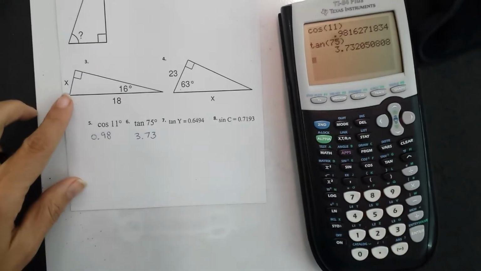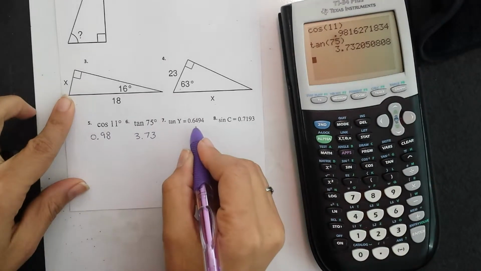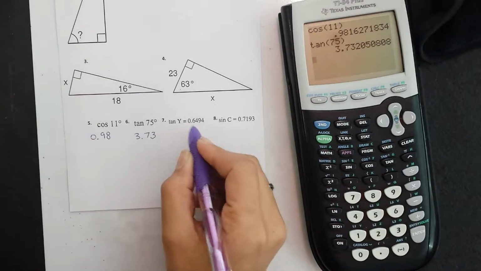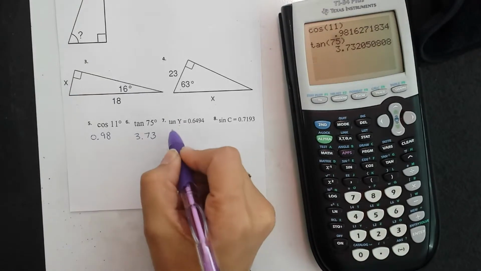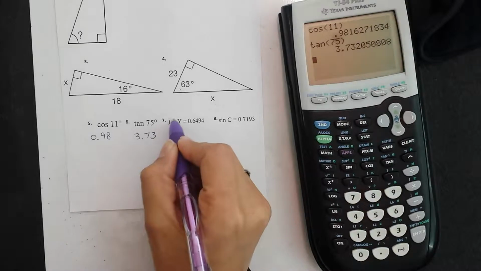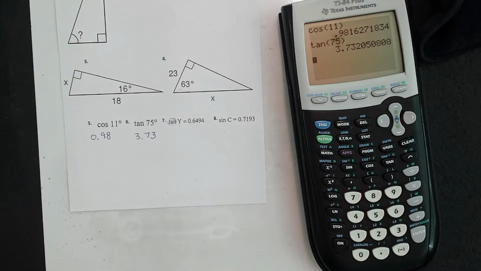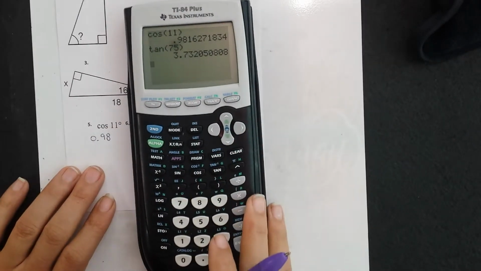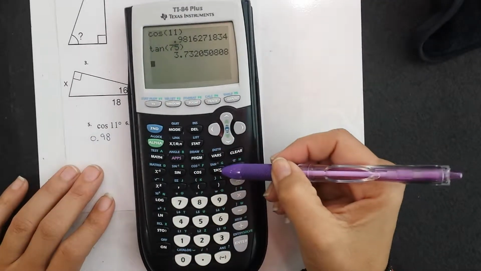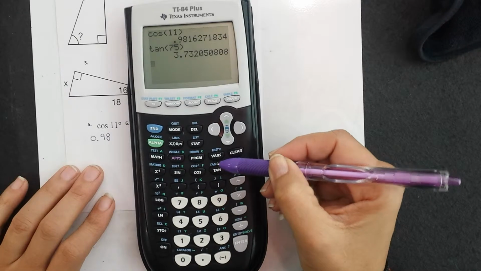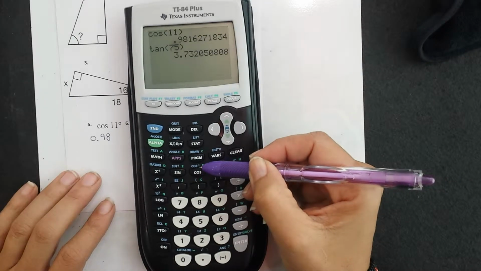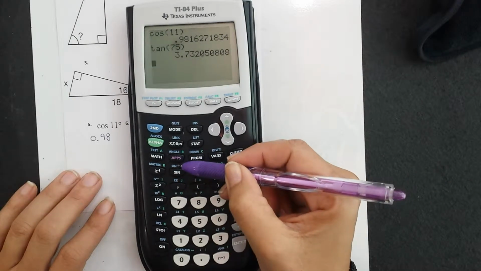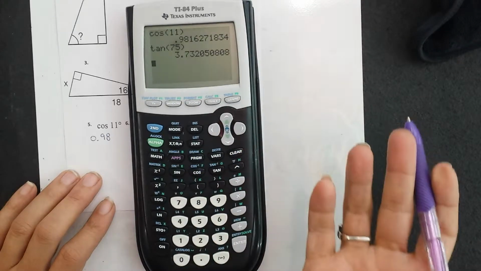So on this one, I have tan y is equal to 0.6494. I want to find out what y is. That means I need to get rid of tan. To get rid of tan, I have to take the opposite. The really cool thing is, you never really have to remember this because it's going to be right above it. The opposite of tan is the inverse of tan. The opposite of cosine is the inverse of cosine. The opposite of sine is the inverse of sine. So you actually never have to remember it.